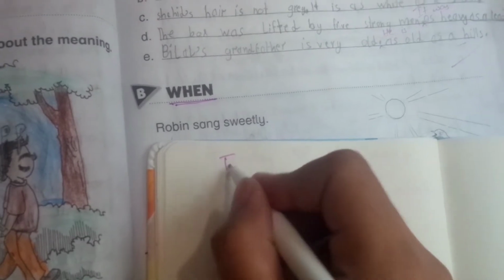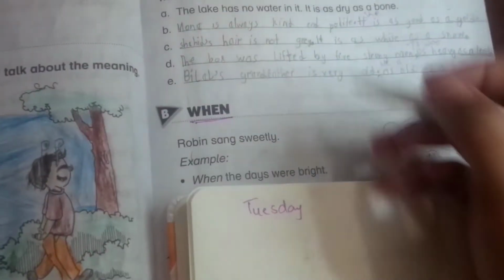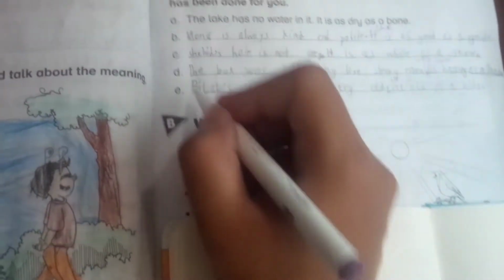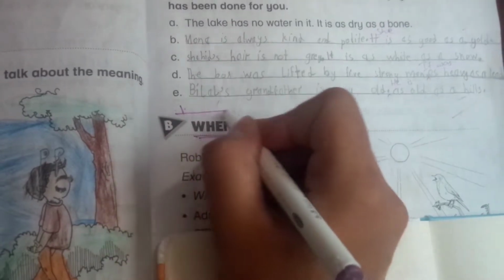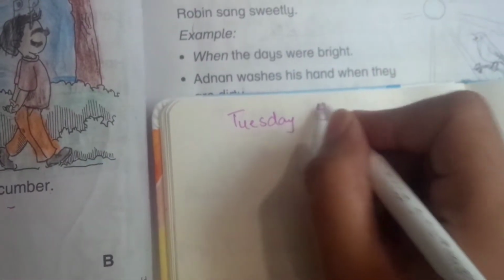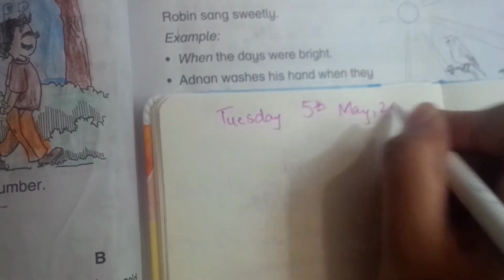Okay, so first of all, write the date on the top of this page. Sorry, not on the top of the page, but on top of here. Write the date over here, okay? The date that you will write is Tuesday, 5th May 2020.